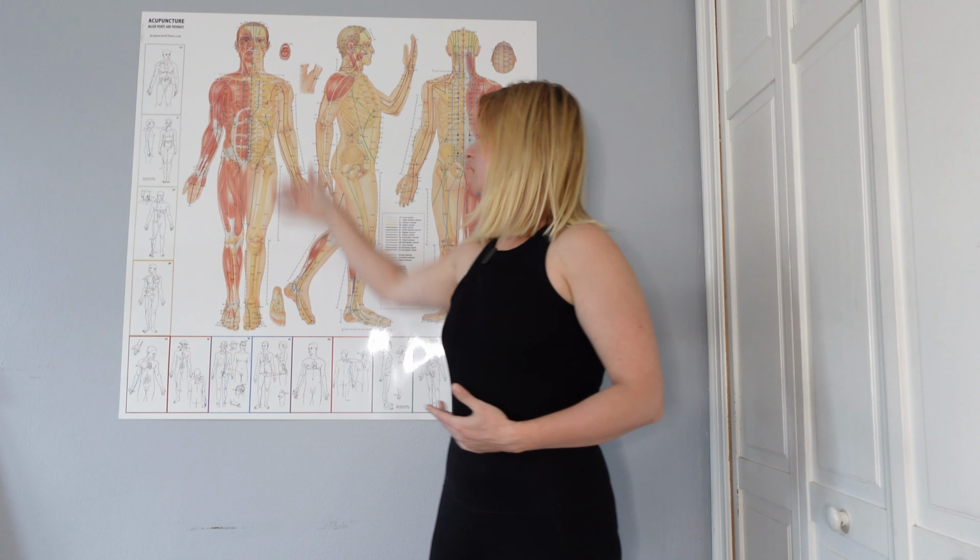So here on this little pamphlet on the wall, this is the anatomical position. You're standing with your feet parallel, your arms are dangling by your sides, and the palms are facing forward.